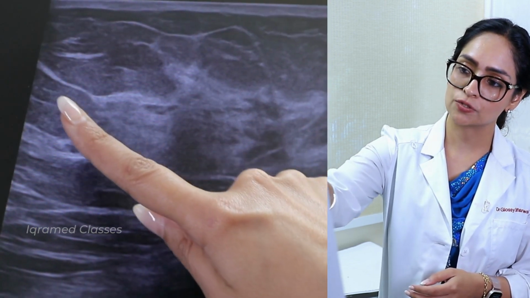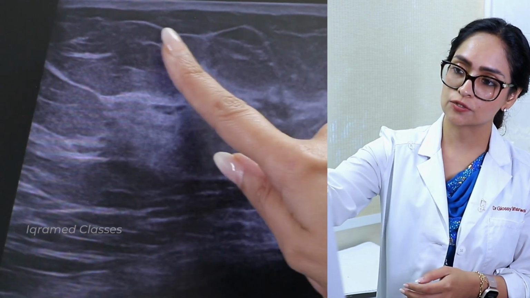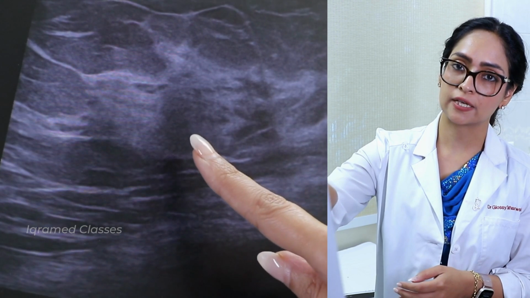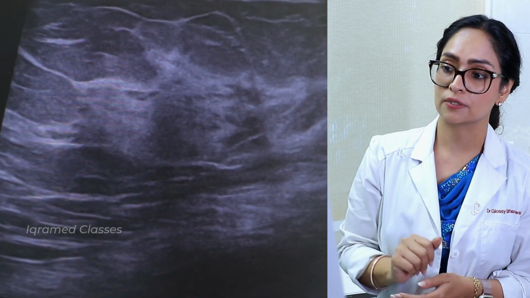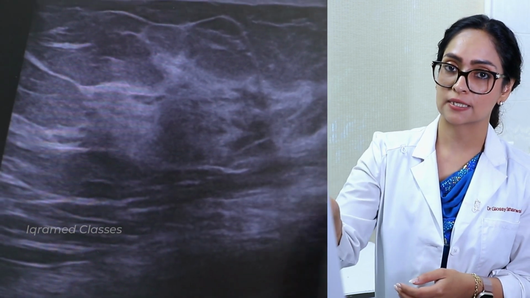Then comes the mammary zone. Now this is the mammary zone of the breast. So pre-mammary, mammary zone. In the mammary zone, what do we find? Where there is fibroglandular tissue. This is how the normal fibroglandular tissue looks like.